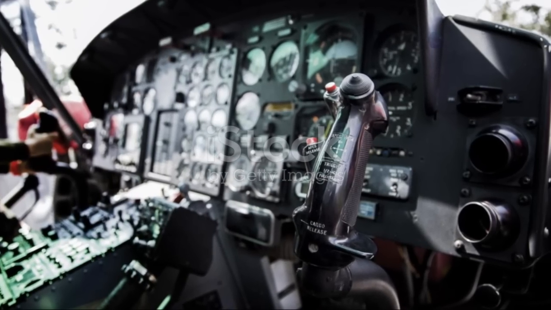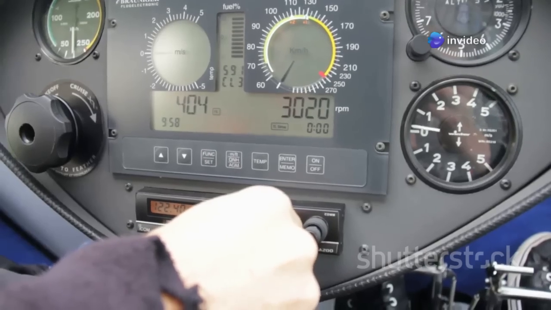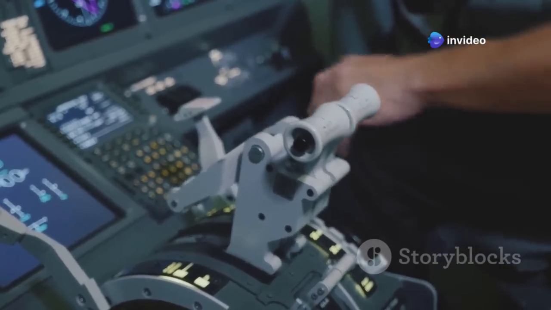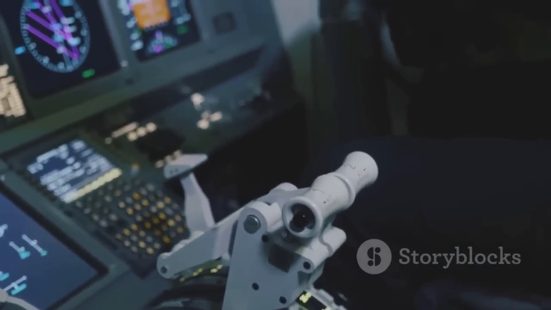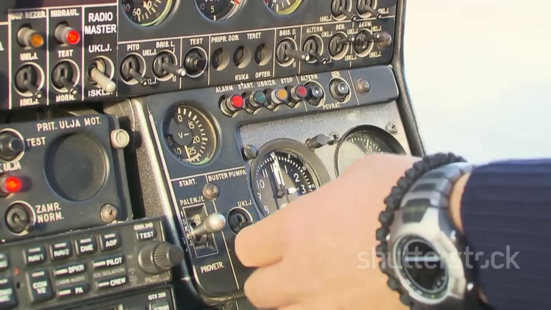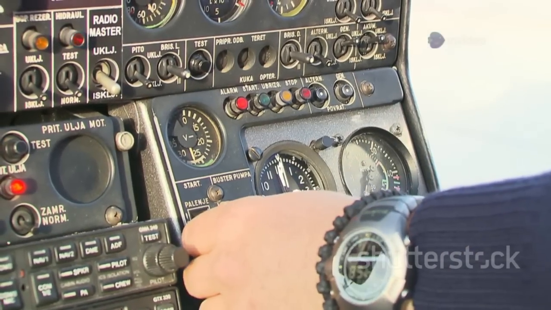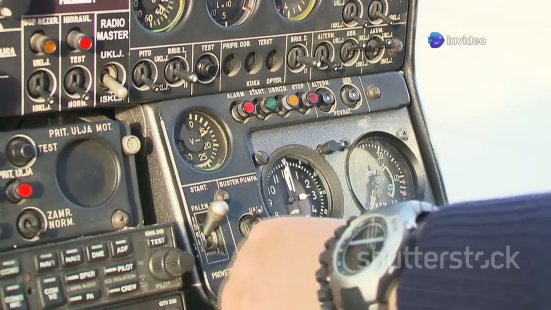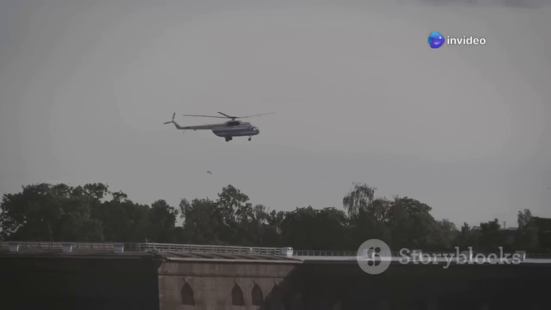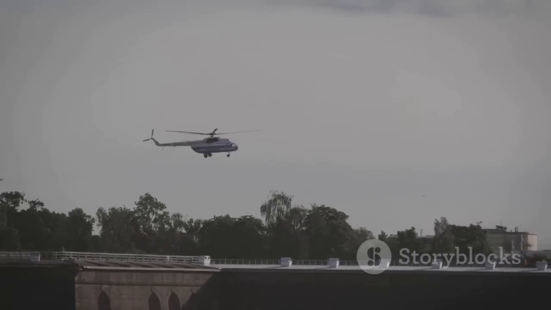Section 7. Harmony in the cockpit. Mastering helicopter flight is not just about understanding individual controls, but about orchestrating their harmonious interaction. The collective, cyclic, and pedals work together in a synchronized dance, each influencing the others and contributing to the helicopter's overall movement. For instance, a simple maneuver like hovering in place requires a delicate balance of all three controls.